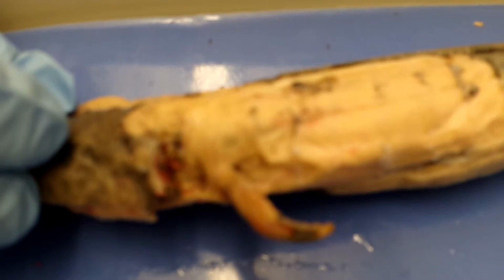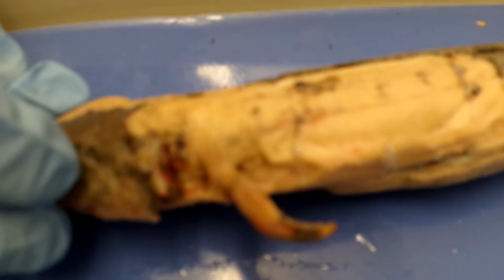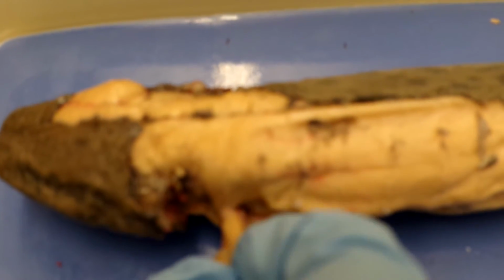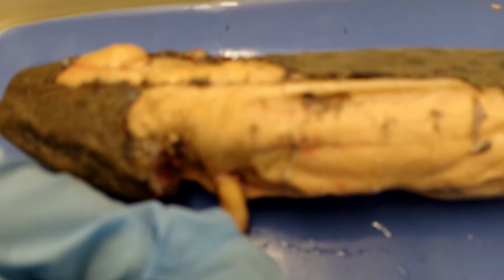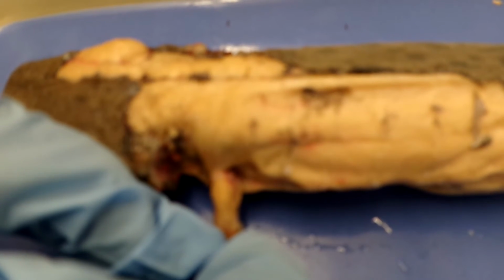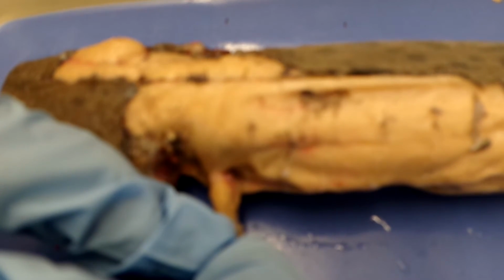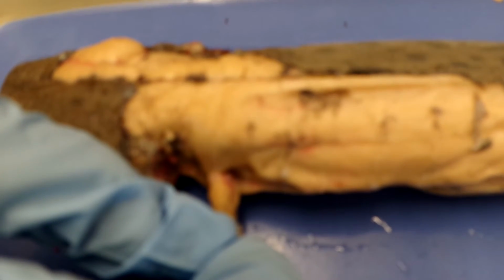The last section for the Necturus is the forelimb musculature. The first one is the triceps brachii, which are these muscles right here. Their origin is the coracoid, scapula, and humerus, their insertion is the ulna, and they are homologous to the pectoral fin adductors in the shark.